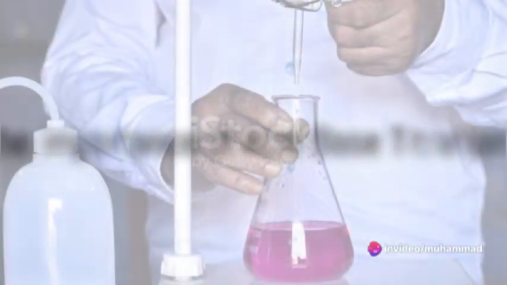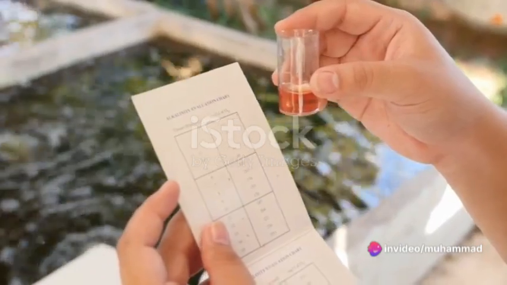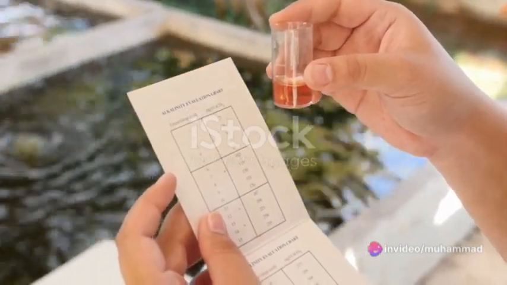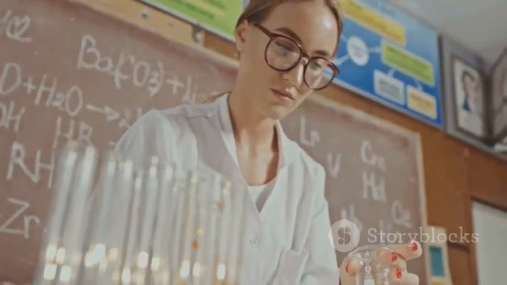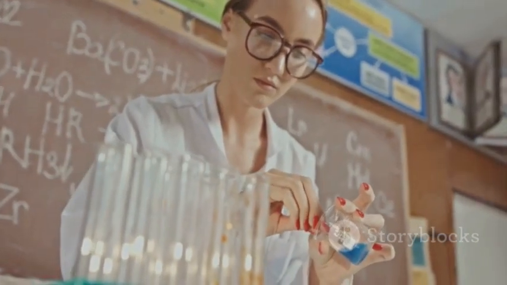Why is it essential to comprehend the process of acid-base titrations? Well, imagine a world where the pH levels in our bodies, the soil in our gardens, or even the water in our oceans aren't regulated. Acid-base titrations are the unsung heroes behind maintaining these balances.